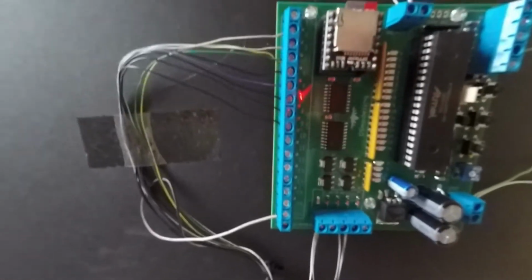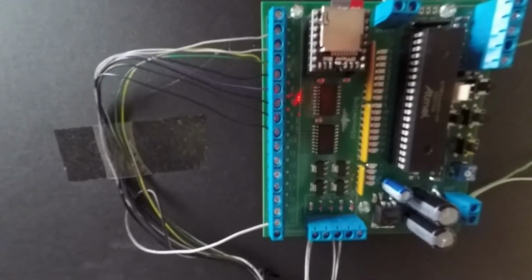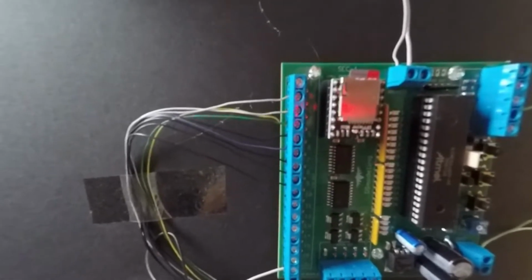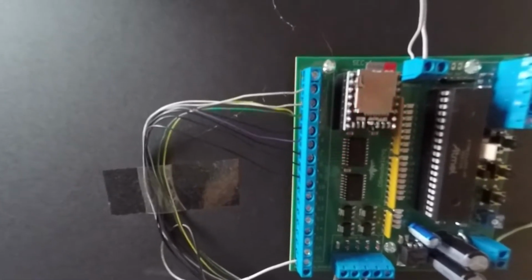Don't forget to calculate the resistor which is connected to the anodes. I usually use 270 ohms for the 12 volts, and this is perfect. The intensity of the light is okay.